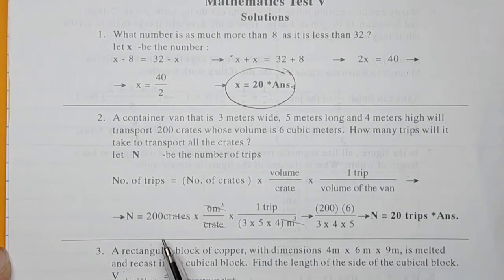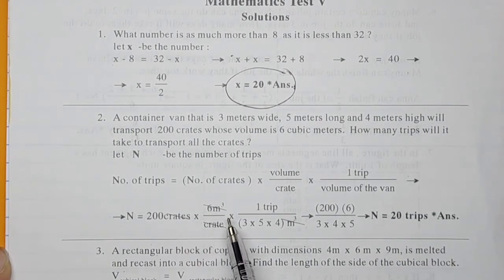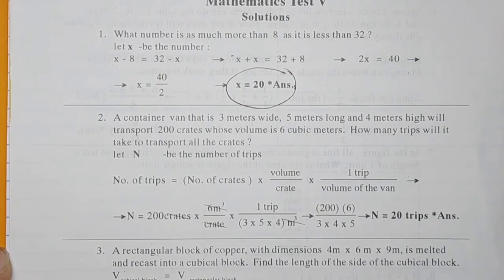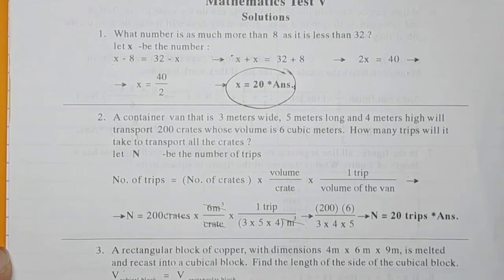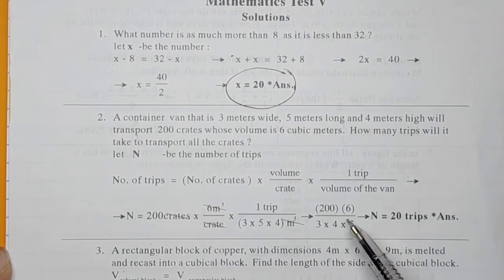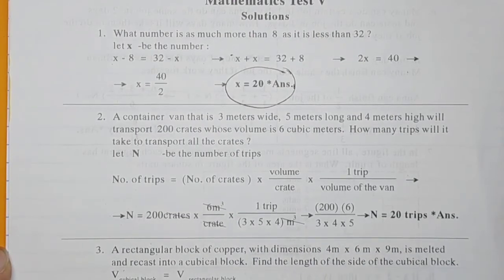So n is equal to 200 crates times 6 cubic meters per crate times 1 trip, all over the dimensions 3 times 4 times 4 cubic meters, that is 200 times 6 over 3 times 4 times 4. This will cancel out. Therefore, the result is 20 trips. Okay.